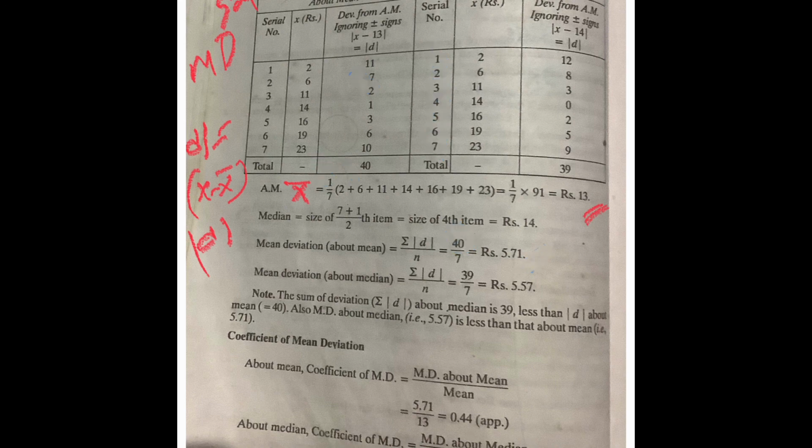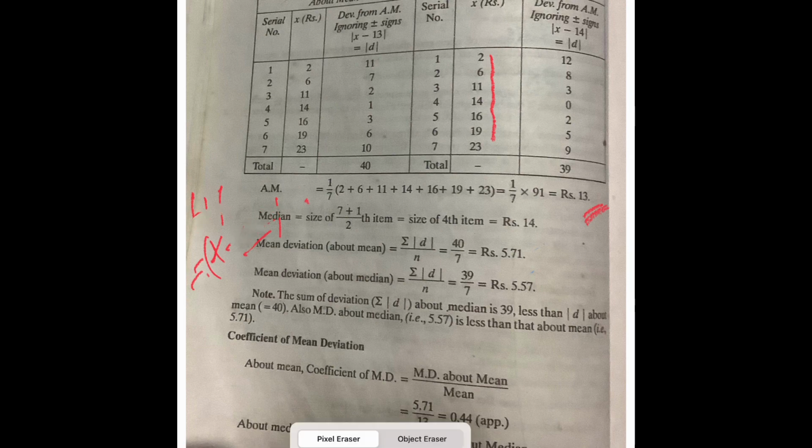So when you are finding the mean deviation about median, D modulus will be X minus median. So you are required to find median from these particular variables.